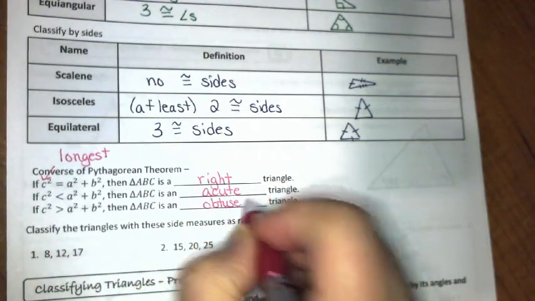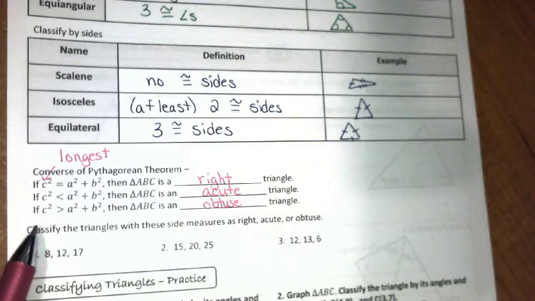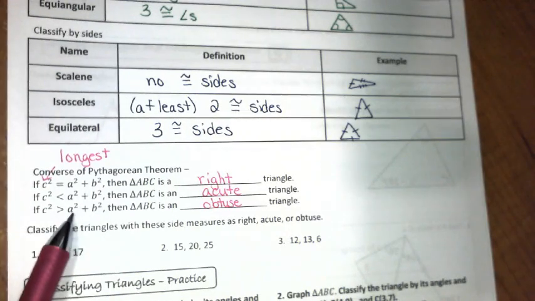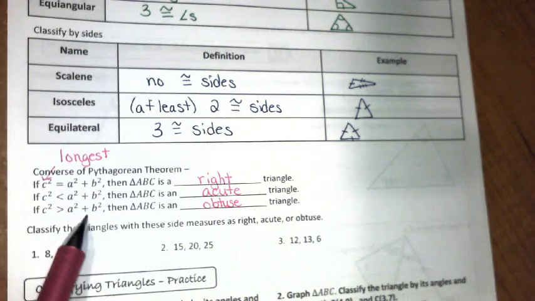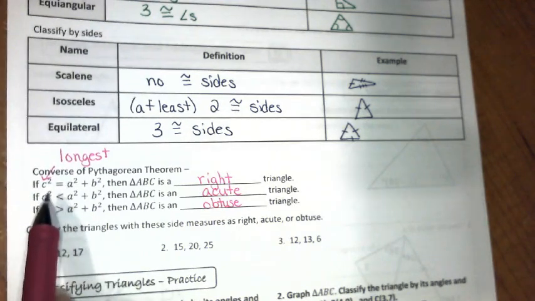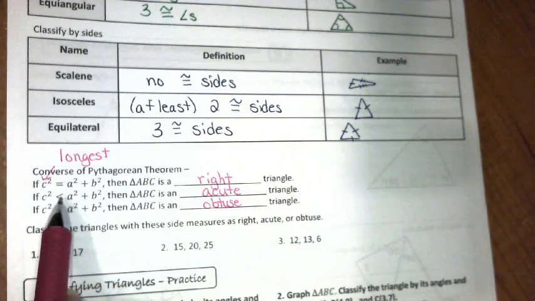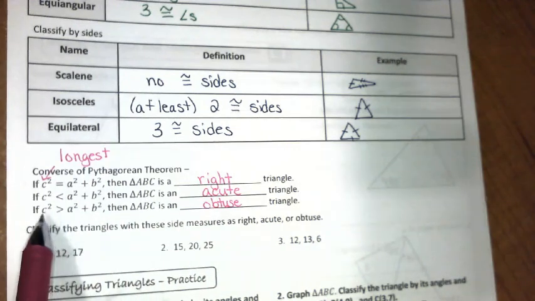And you can check that by taking the largest number and putting it in for c, and then checking a squared plus b squared and comparing them. Notice if we keep c squared in the front, if c squared is less than, it's acute. If c squared is greater than, it's obtuse.